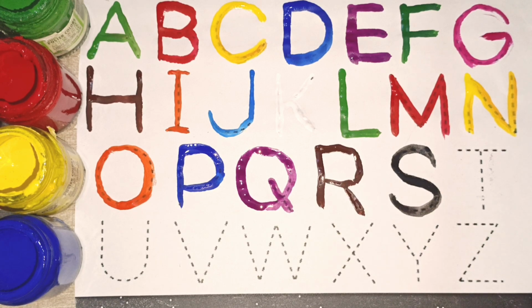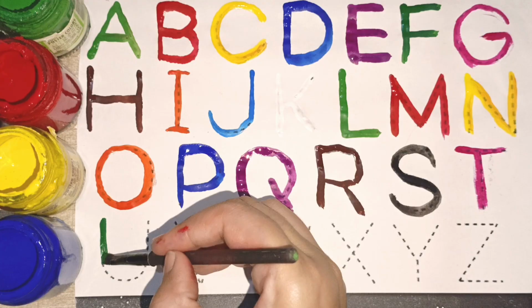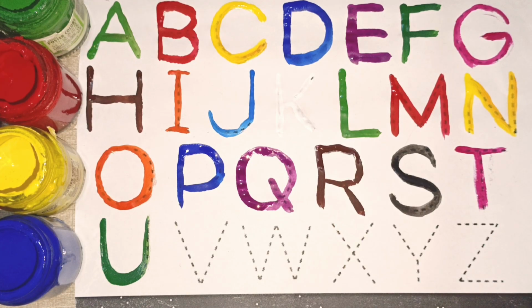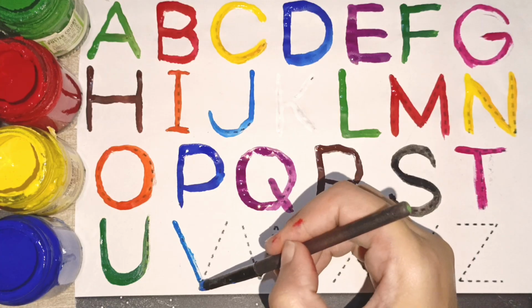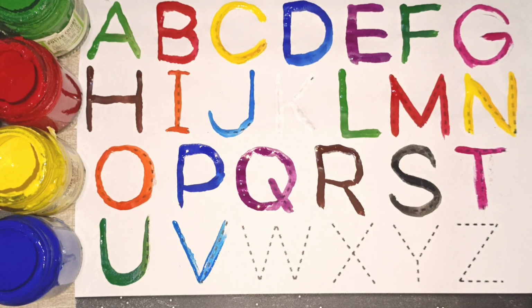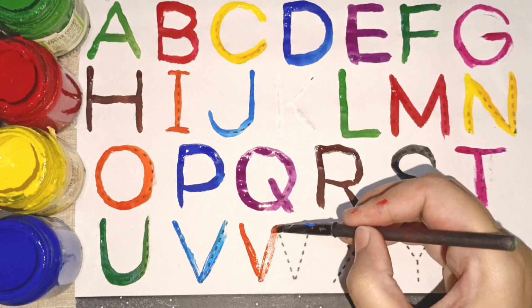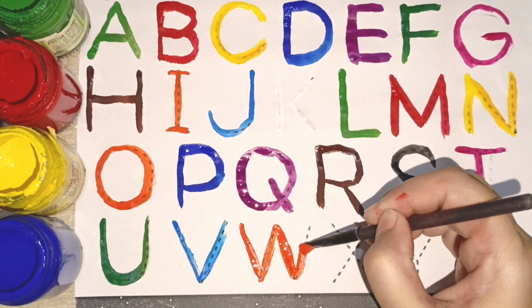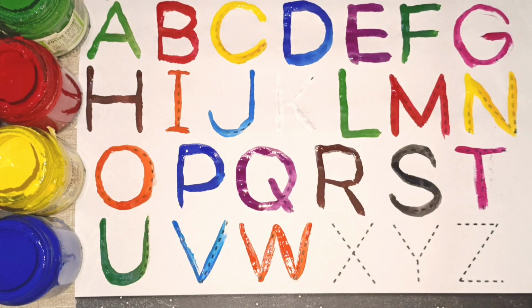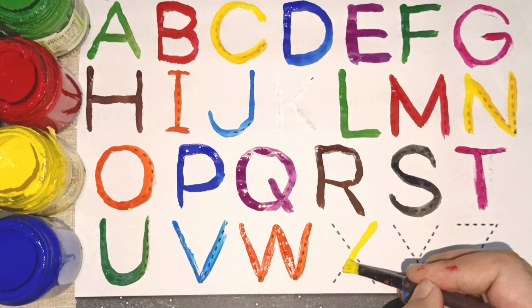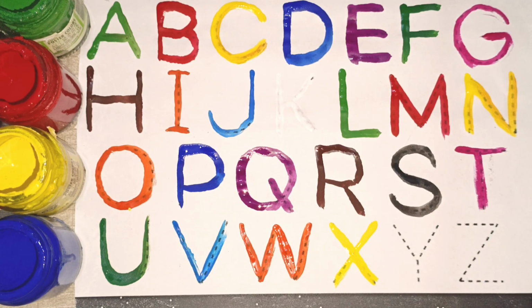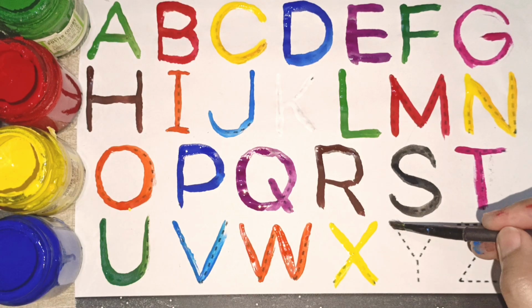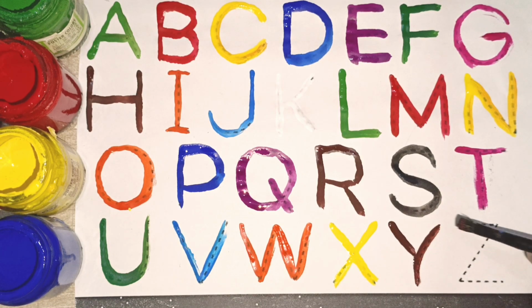S for sun, T for toys, U for umbrella, V for van, W for window, X for xylophone, Y for dog.